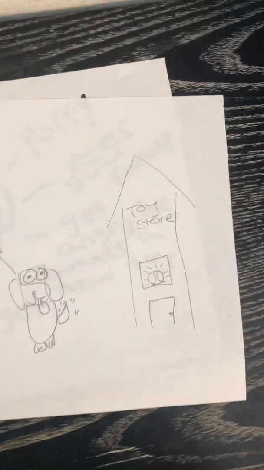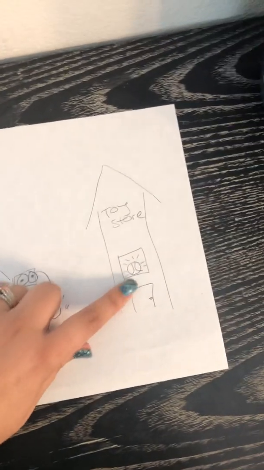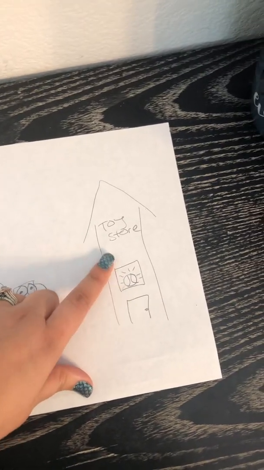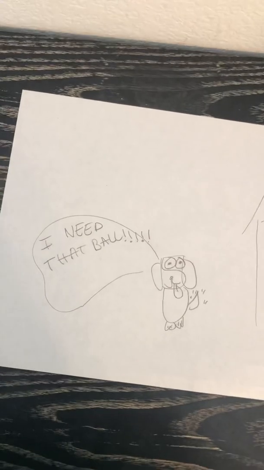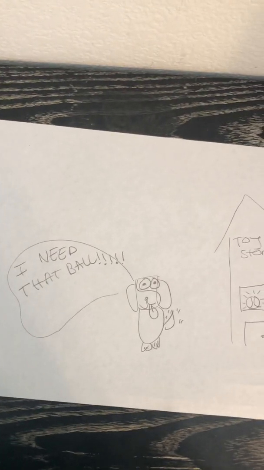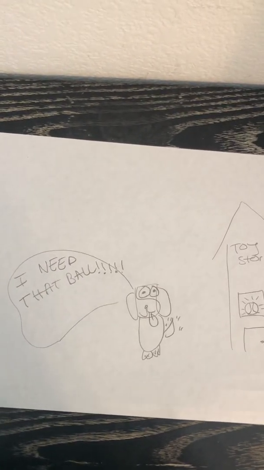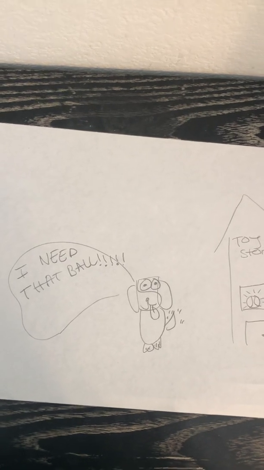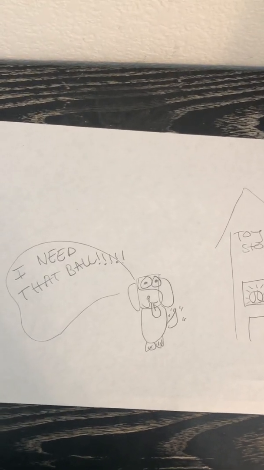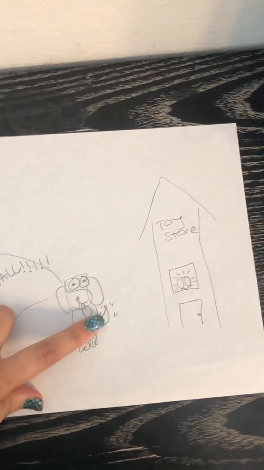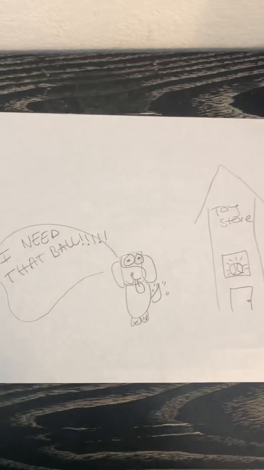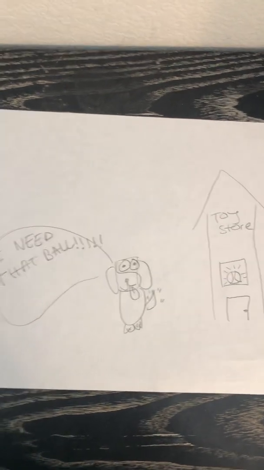So I already started my first page, and here is my first page. Pup sees a shiny tennis ball at the toy store, and he says, "I need that ball." It is very urgent that he gets this ball. It's so important. He doesn't want it, he needs it. And I might even underline the word need. His eyes are big, his tongue is out, his tail is wagging. He is so excited when he sees this ball.